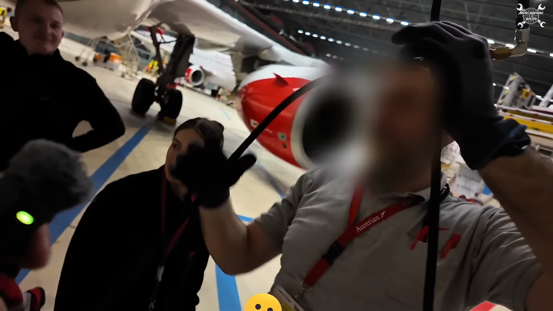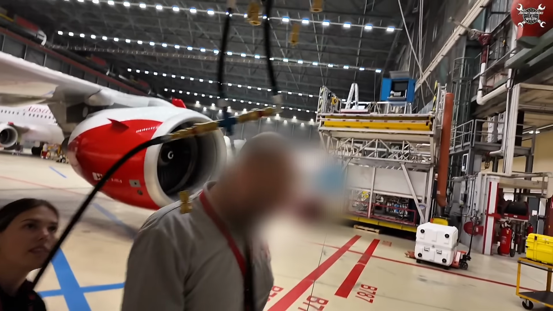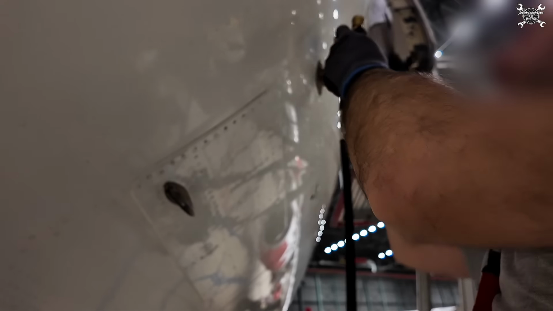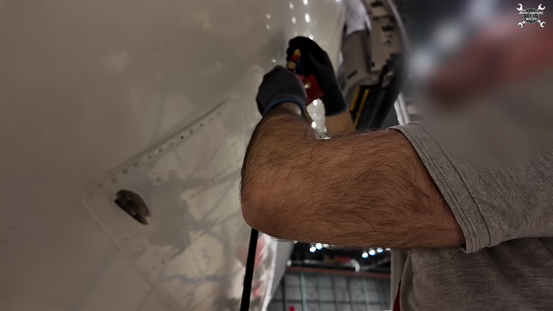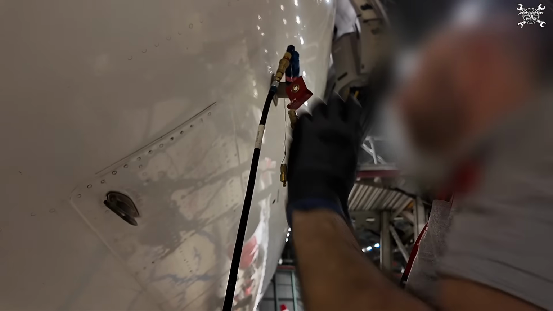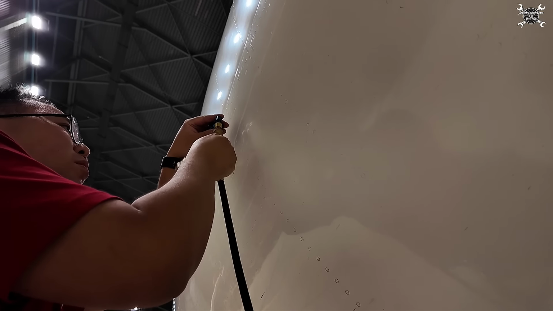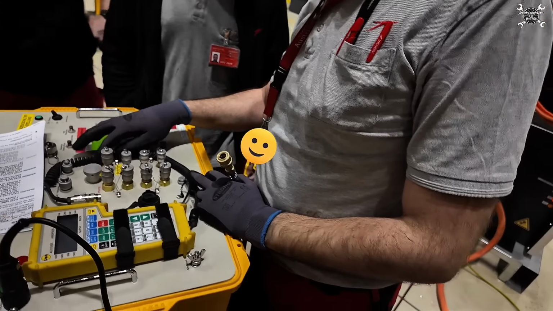So now we connect it here. It's clean. Okay, the other side. Push it. Static and pitot.